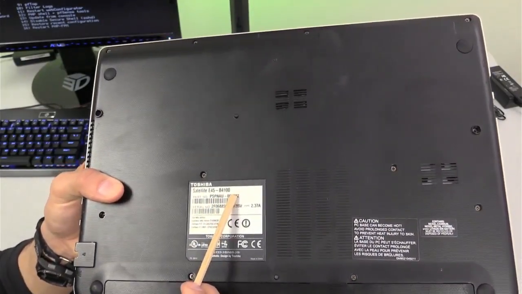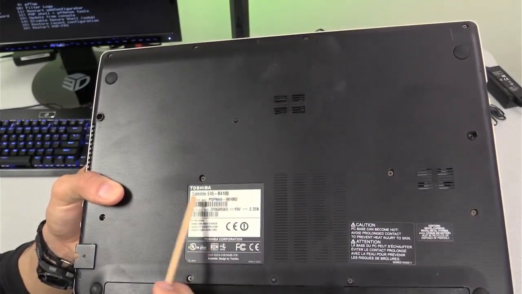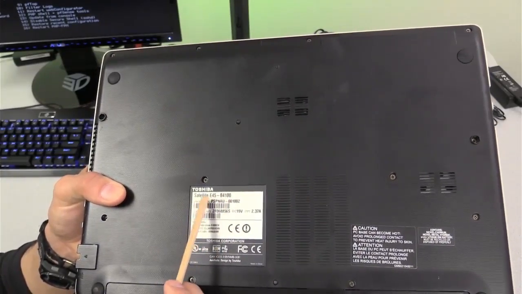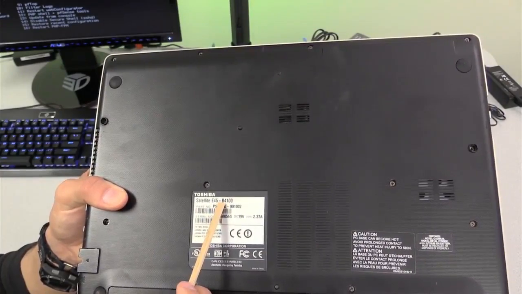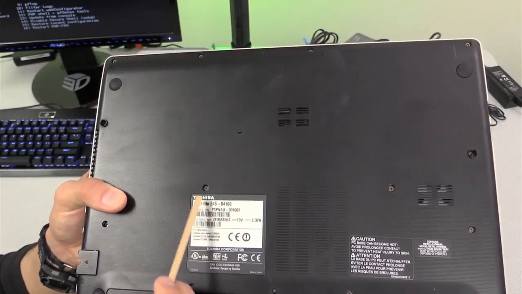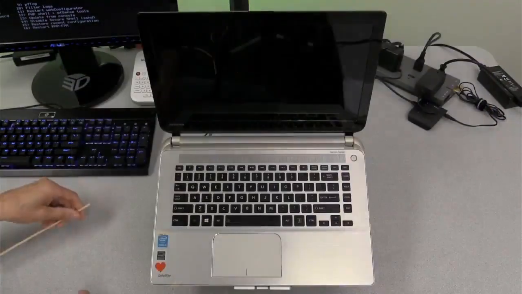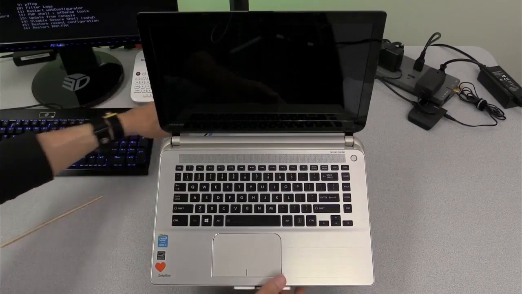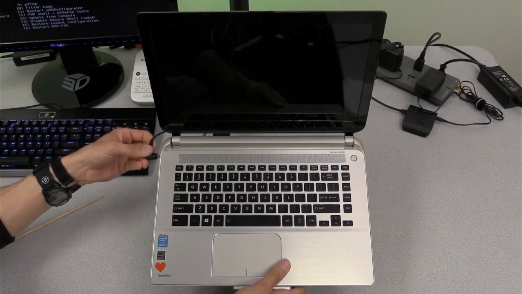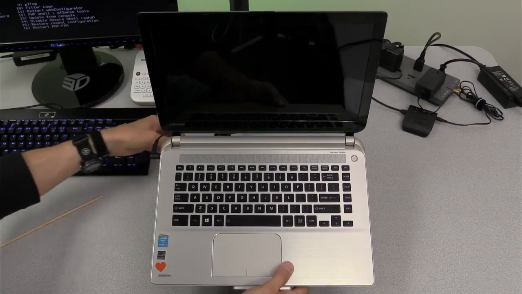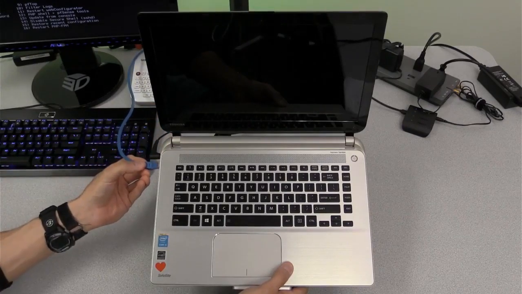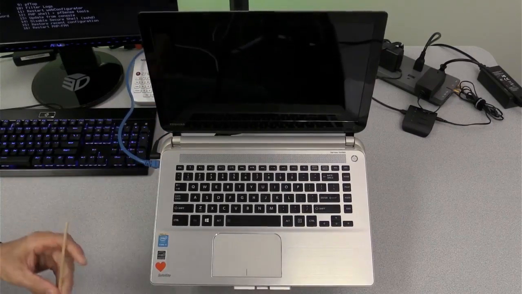So if I ever need parts or if I need to troubleshoot this system, or look at the documentation, I know the exact model number for this particular brand. Let's go ahead and boot up this system. And the first thing I want to do is plug in the power. And I've already plugged in the other side there. And we'll plug in the wired Ethernet patch cable.